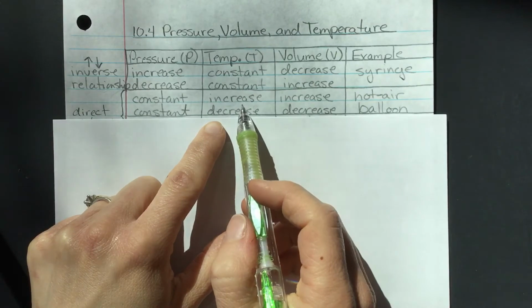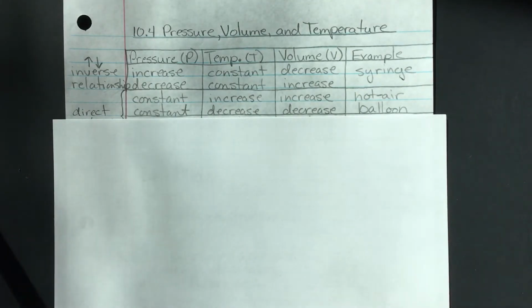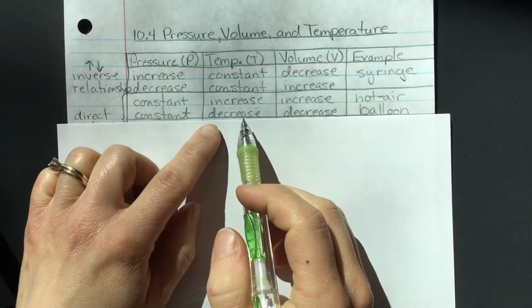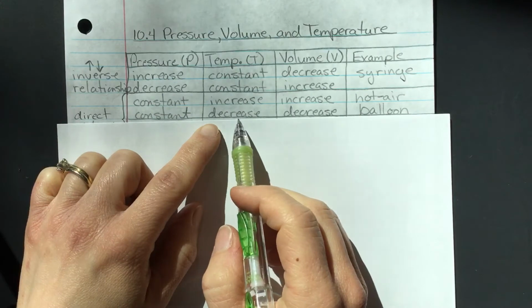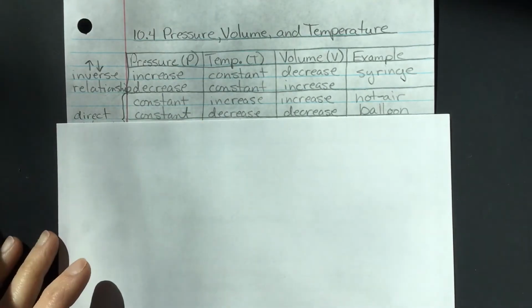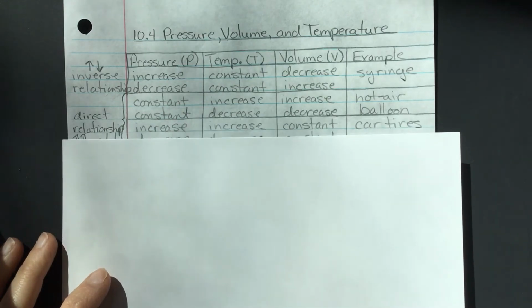So if you want to go up, you increase the temperature, it expands the volume, it lowers the density of the balloon so the balloon can go up. Let's say you want to come down. What you do is you turn off the gas, you decrease the temperature, the volume decreases, and that hot air balloon will come down because the density is lowered. So that's the second type of relationship.